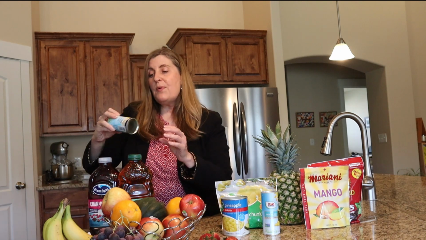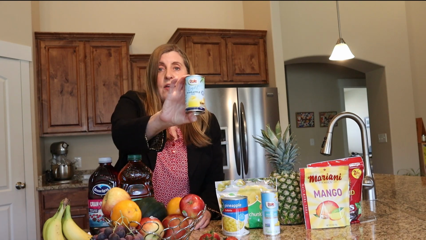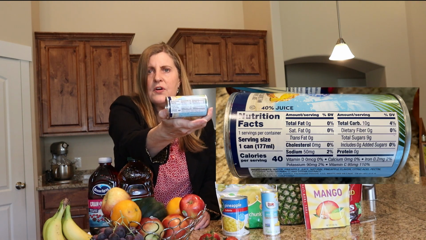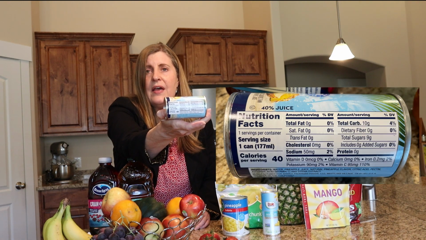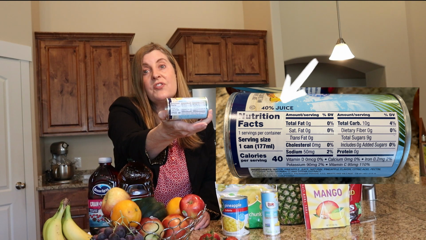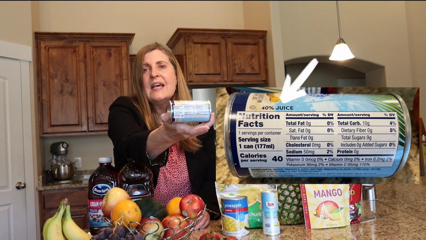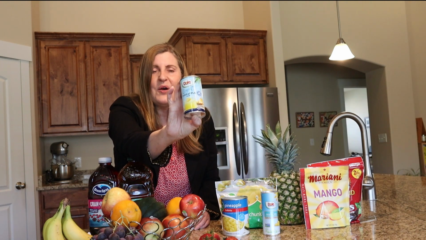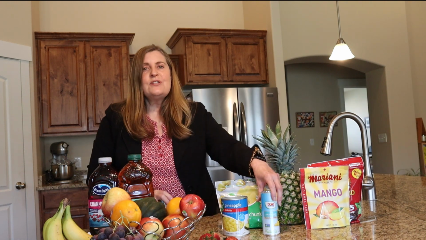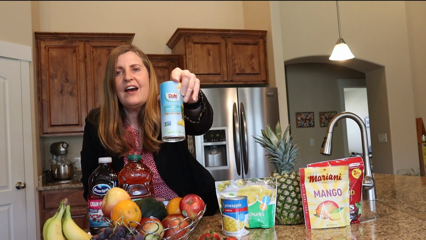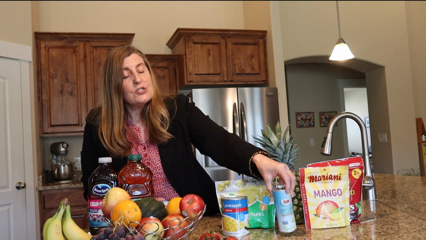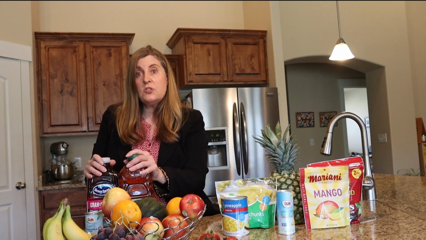And here's just an example. I went to the store the other day. I grabbed pineapple juice. I got it home. I flipped it over to the nutrition facts label, and in really small print, I saw this is only 40% juice. It's actually pineapple juice and water. They're trying to do it to lower the calories, as opposed to this can right here of pineapple juice that clearly states on the label that it's 100% juice. So when you choose juice, make sure you're choosing 100% juice.